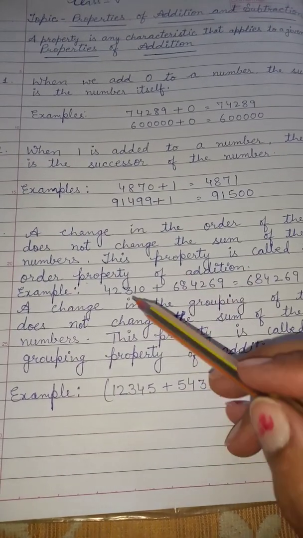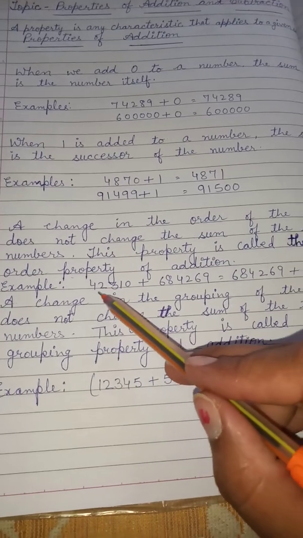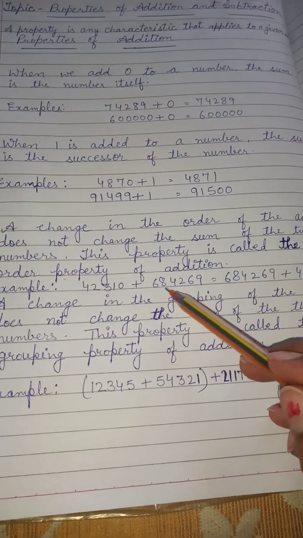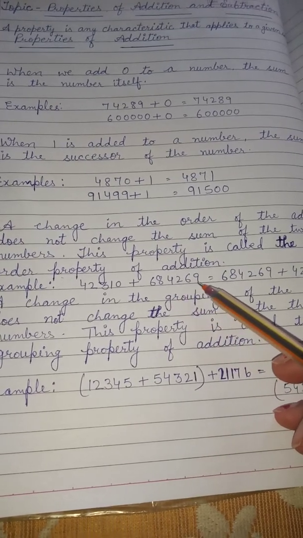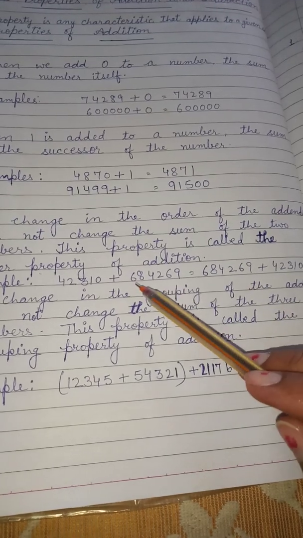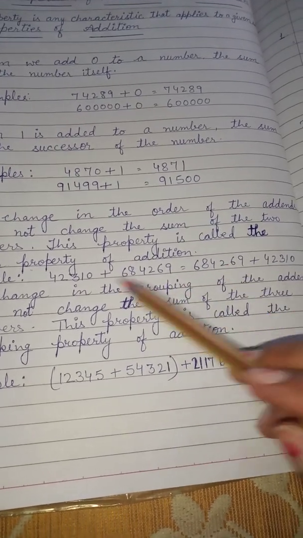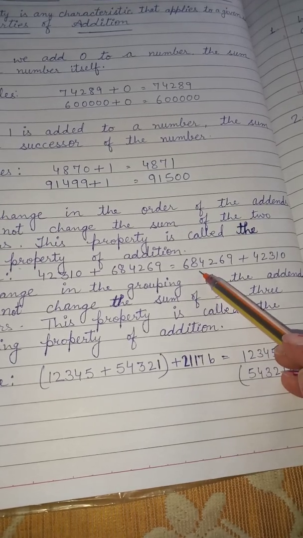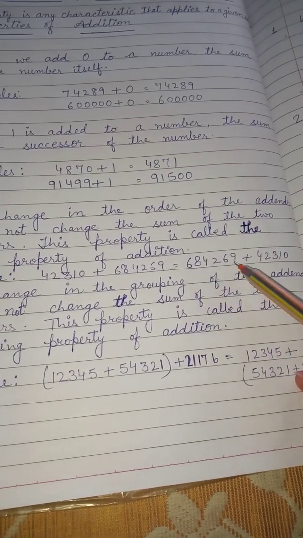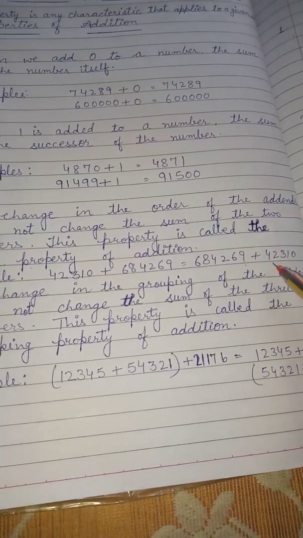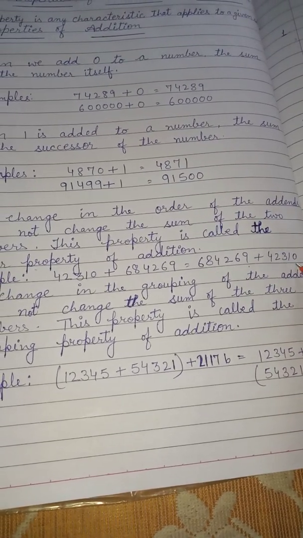For example, here I take 42,310 plus 6,84,269. Now I change the order. I take the second number first and the first number second. So I write 6,84,269 plus 42,310.